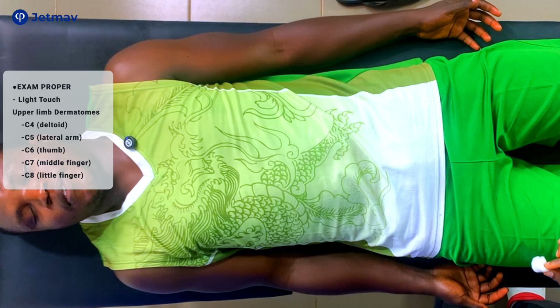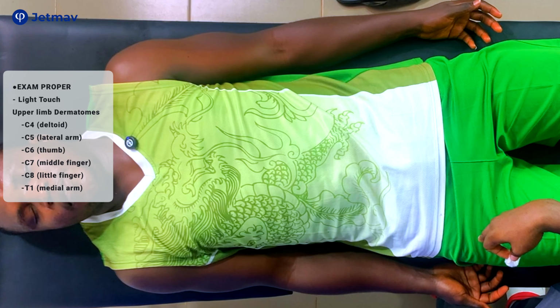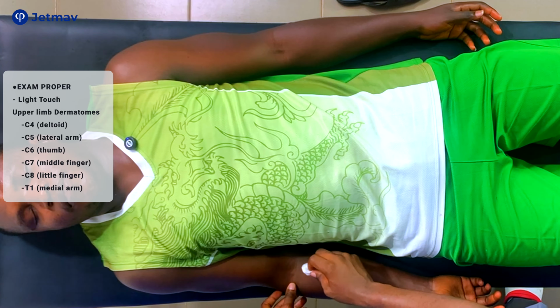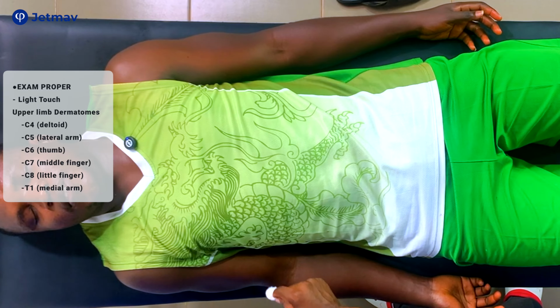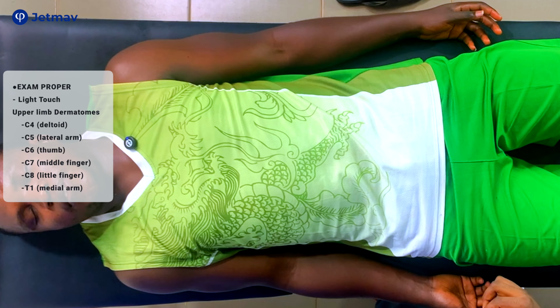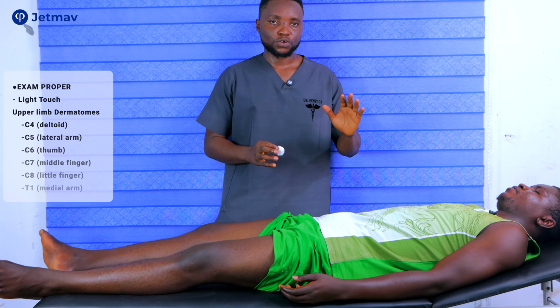Is it the same on both sides? Yes. Okay. Then we're checking the medial aspect of the arm for T1. Is it the same on both sides? Yes. So we've completed the light touch for the upper limb.